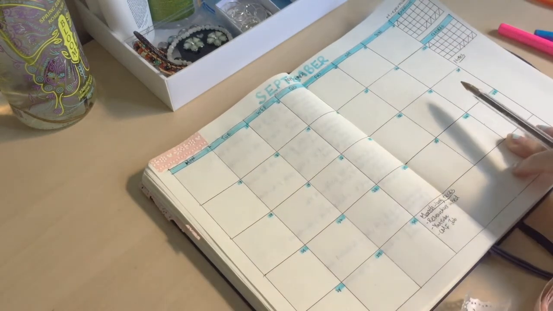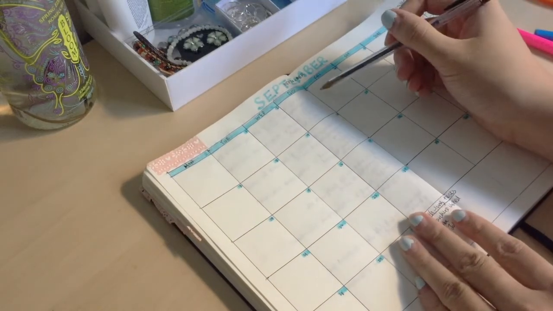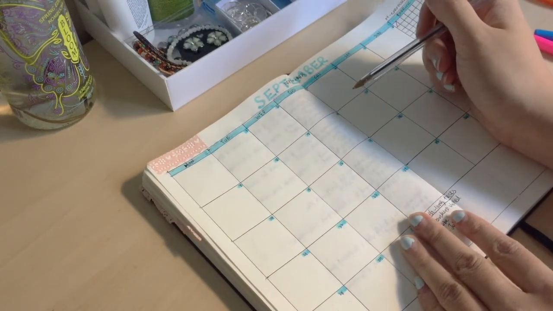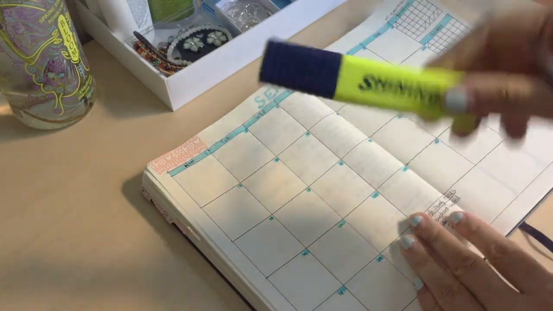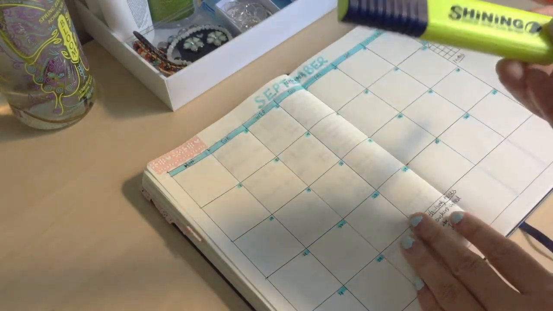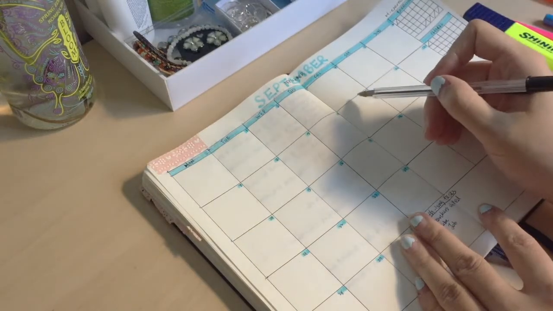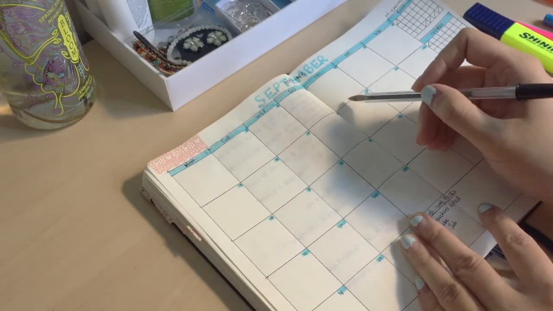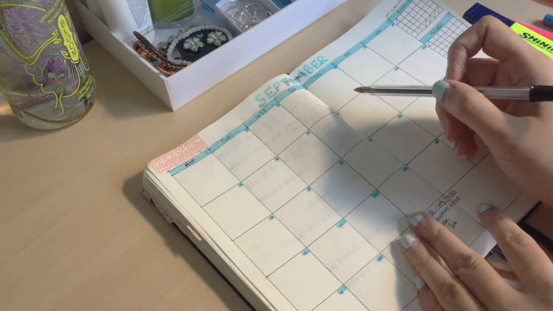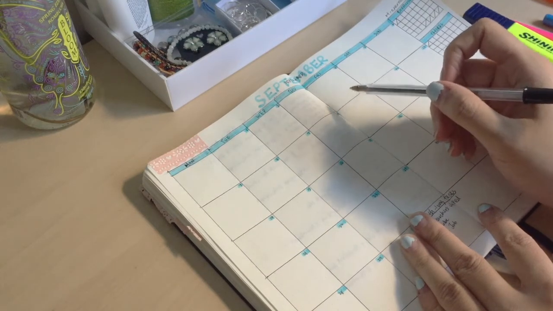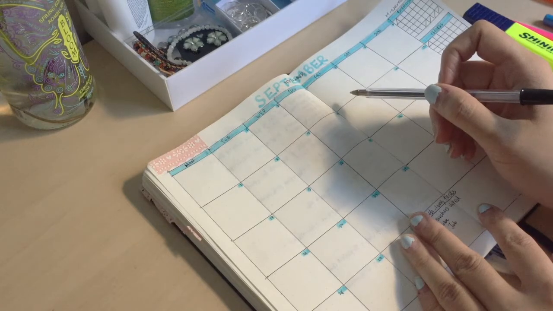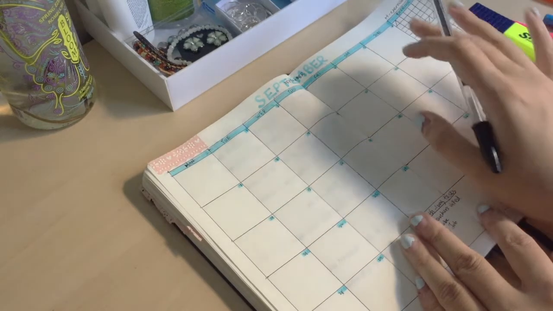For the actual spread, I usually just do a basic to-do list for that day, and then at the very top I will have my meetings highlighted in yellow, the time, who I'm meeting, that kind of thing. At the bottom, I'll also do any expenses or income. Like I said previously, when I lived alone or just with roommates and I had to be a little more stringent with my own expenses, I had an entire spread for that.